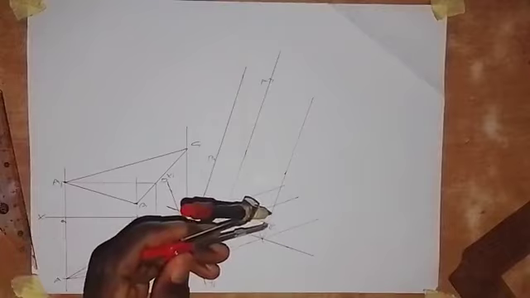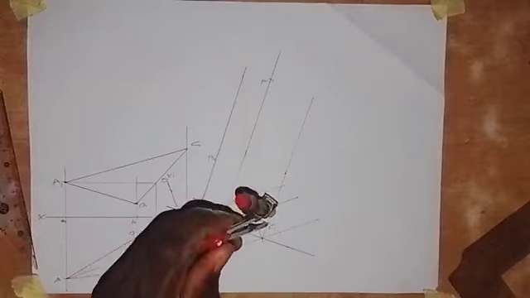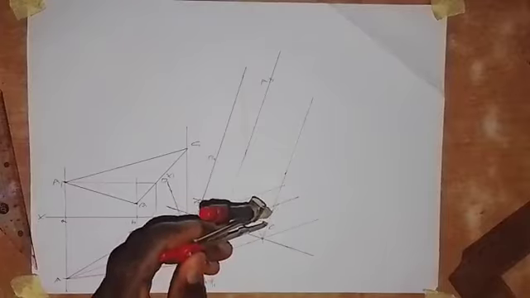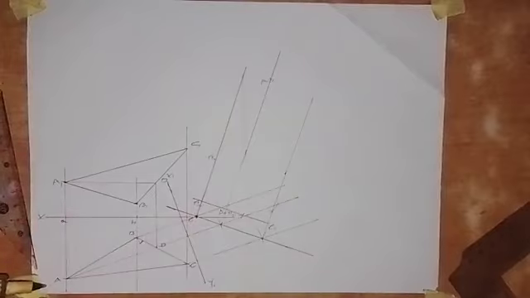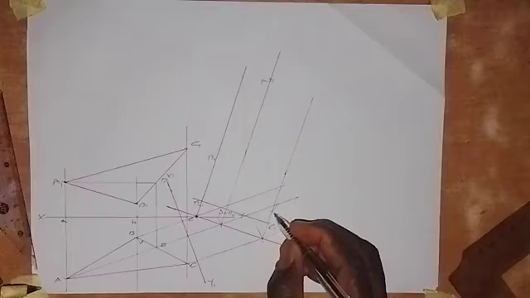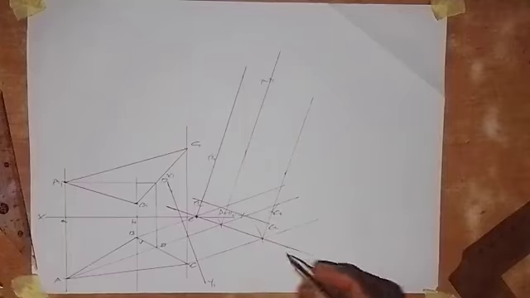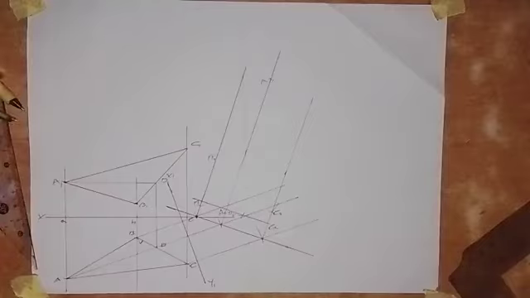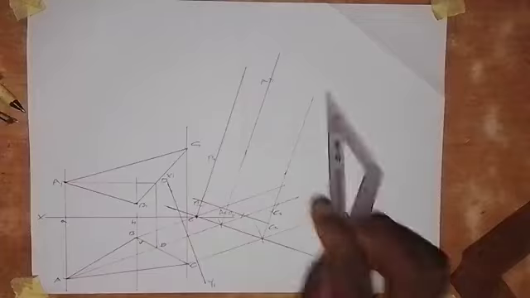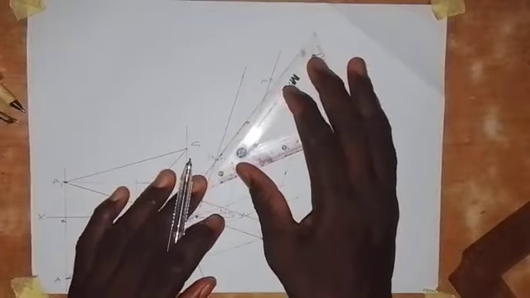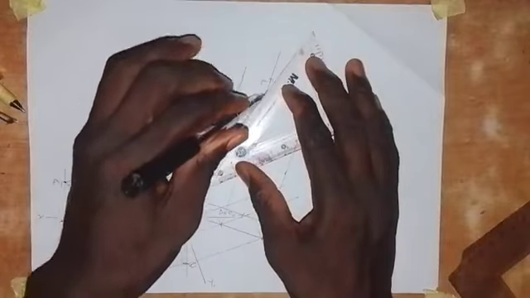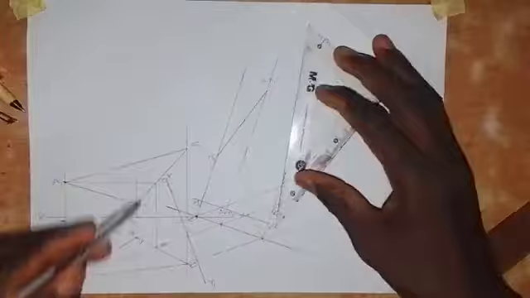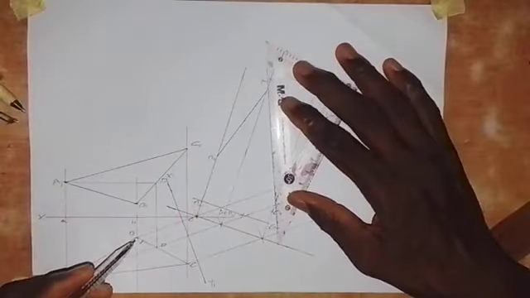So just take it and bring it to point C to here, so make an arc. It's a very small distance. All right, so I have it here. So this is point C3, and this is C2. Now what we are going to do is join the points together. Join A3, B3, and A3, C3 together.